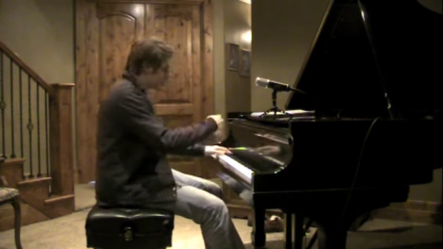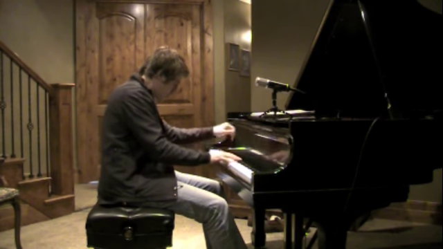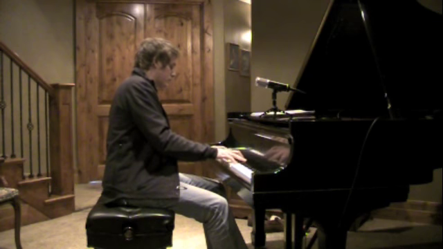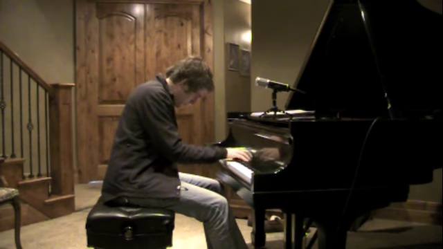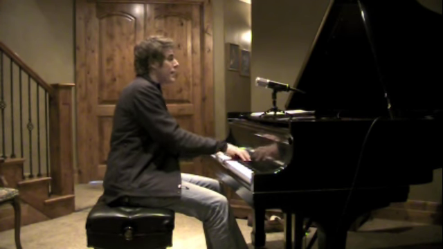You can see how blocking that really helps me hear those lines, so then I can shape it really beautifully. And then really resolve and take a little bit of time.